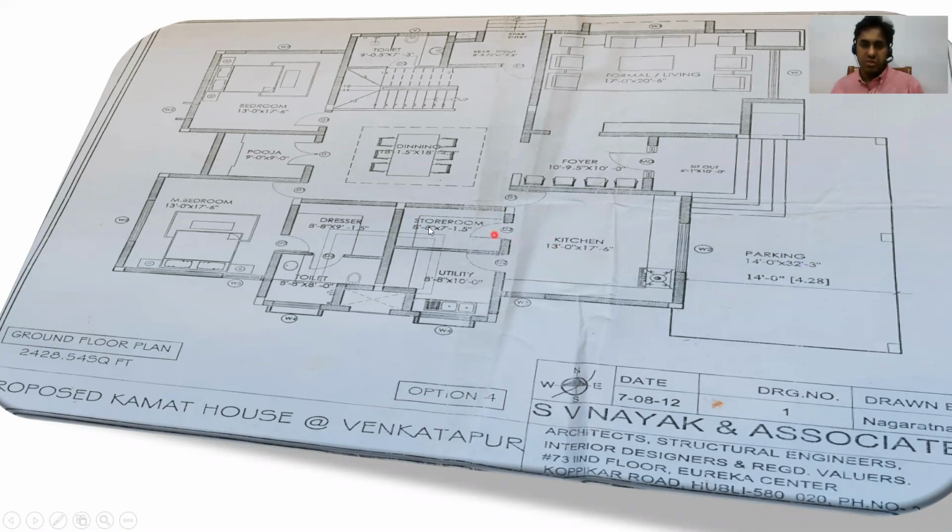From this kitchen you have a small storeroom here. You have a utility here, and there is a wash basin here. You're going to keep a stove here. Then this is the dining hall you have. From here you'll go to the master bedroom. Similarly, you have a small puja room here. Then you have another bedroom here, and from here you take the staircase, and adjacent to the staircase you have one common toilet here, and then you have a rear entry here.